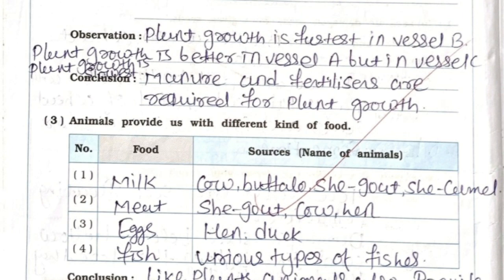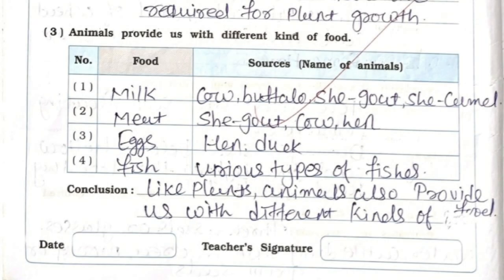Observations. Plant growth is fastest in vessel B. Plant growth is better in vessel A, but in vessel C, plant growth is slowest. Now the conclusion, manure and fertilizers are required for plant growth. Third one, animals provide us with different kinds of food. So in the table given below, I have written the items, means the food things which we eat, and the sources from which we get these foods. Okay, so you can see and write it. Now the conclusion, like plants, animals also provide us with different kinds of food.